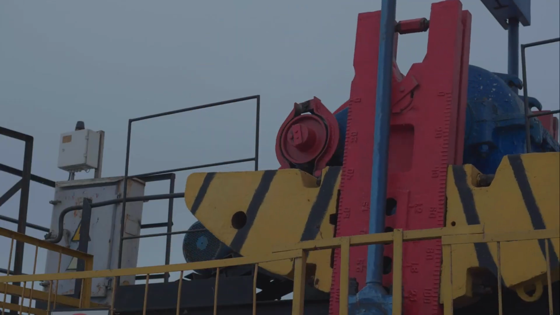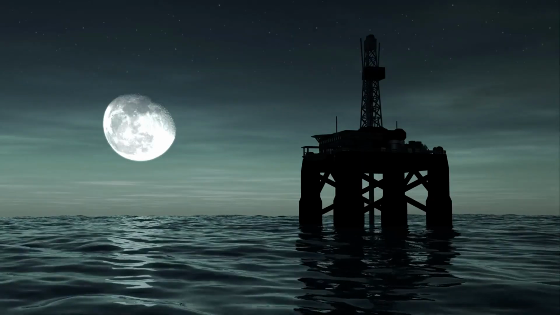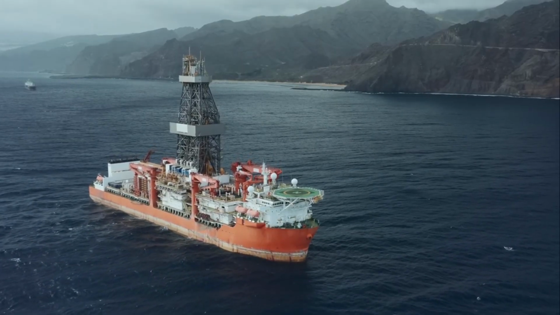Challenges: dealing with hard rock layers, managing oil pressure to avoid dangerous blowouts. Offshore drilling, under the ocean. Similar to onshore drilling, but done from oil platforms or floating rigs.